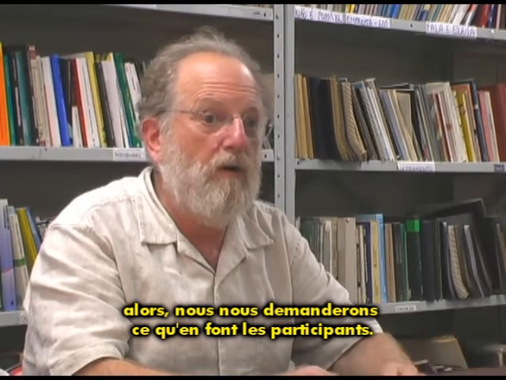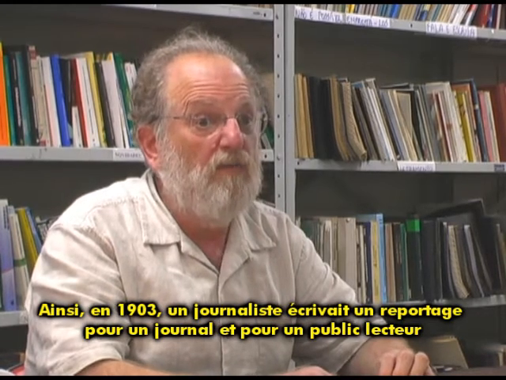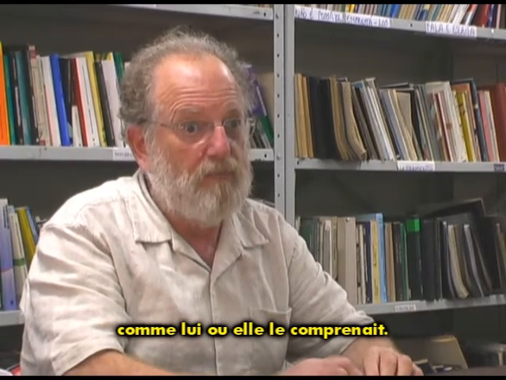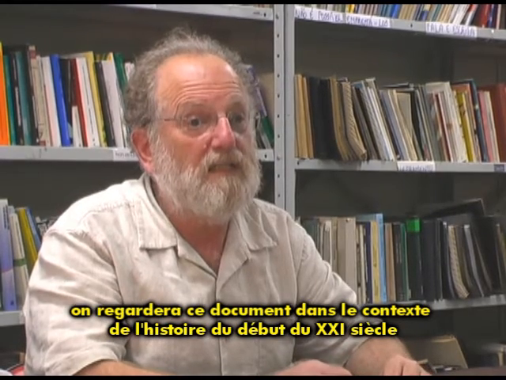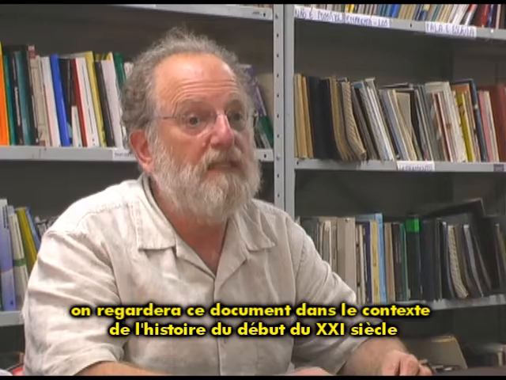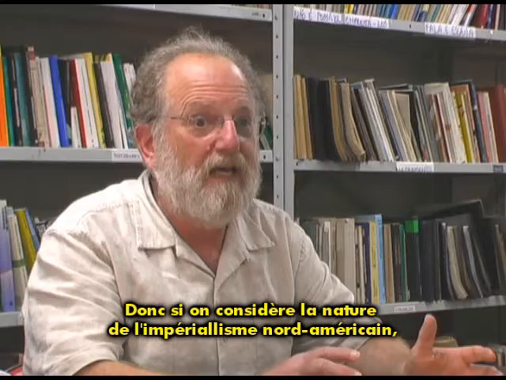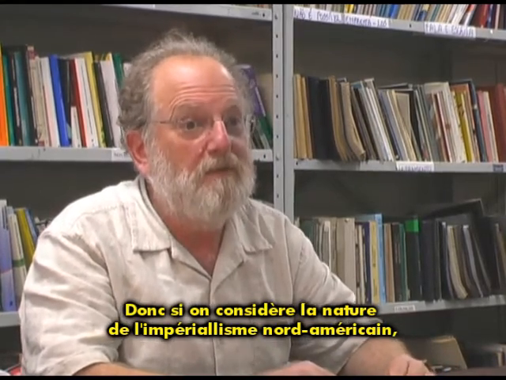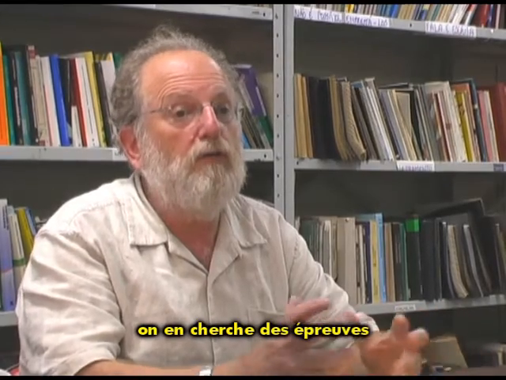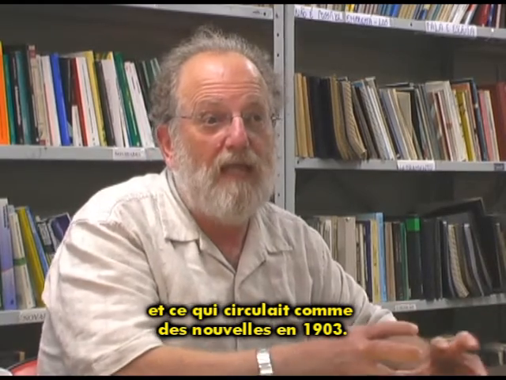So for the original reporter in 1903 writing the article, they were writing a news article for the newspaper as they imagined it then, and for the audience as they imagined it then. If you are a historian, it's in the context of early 21st century history and the kinds of problems that you are looking at. So if you're looking at the nature of U.S. imperialism, you're looking for evidence in this article and what circulated as news at that moment.